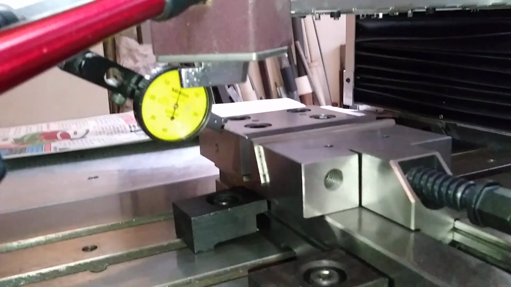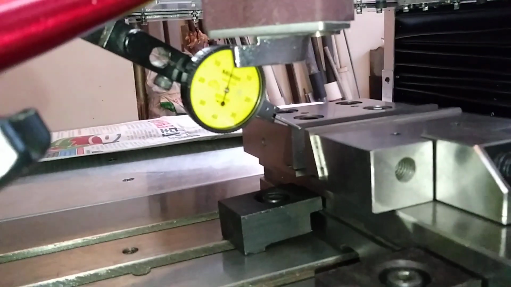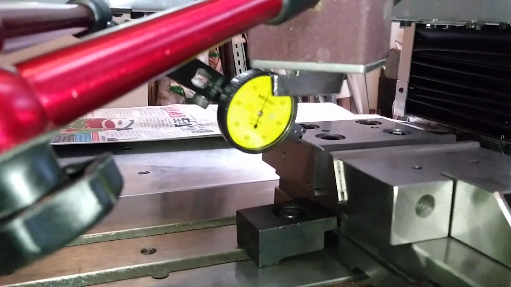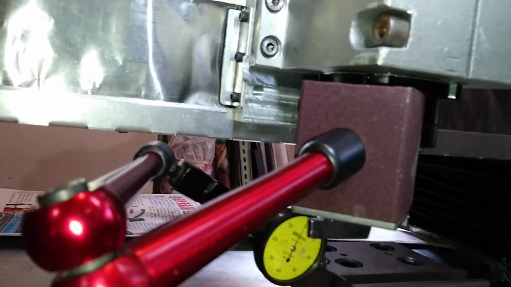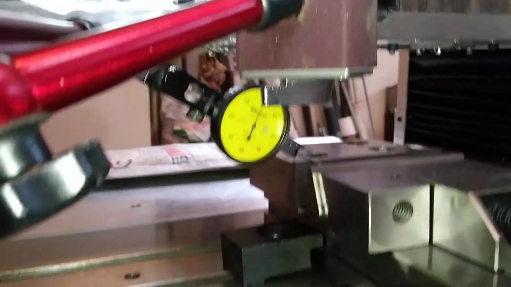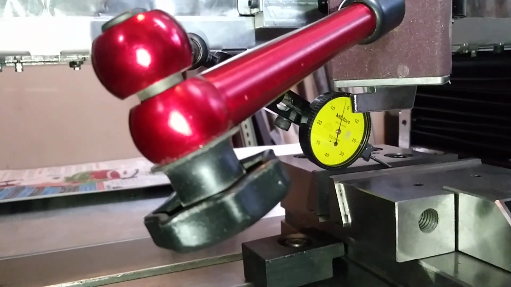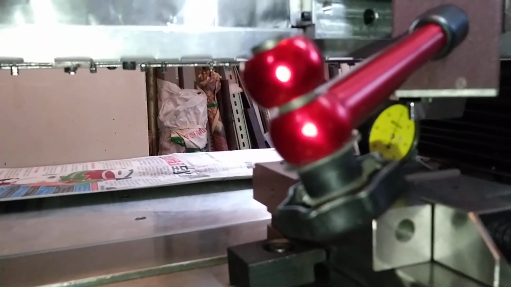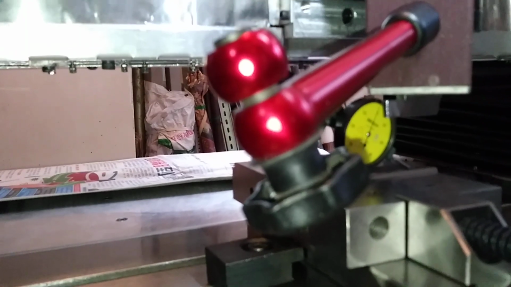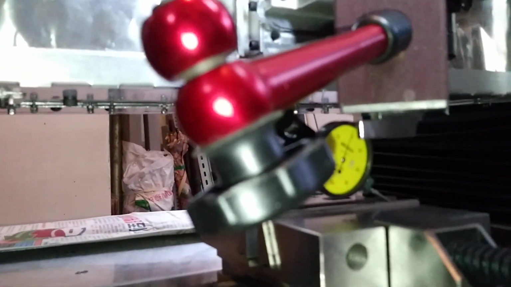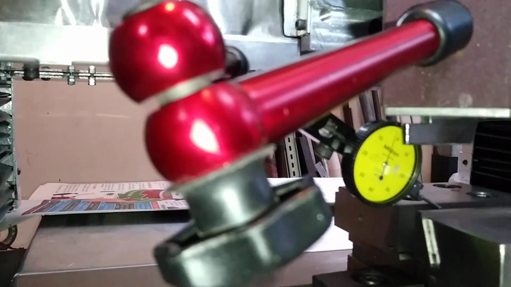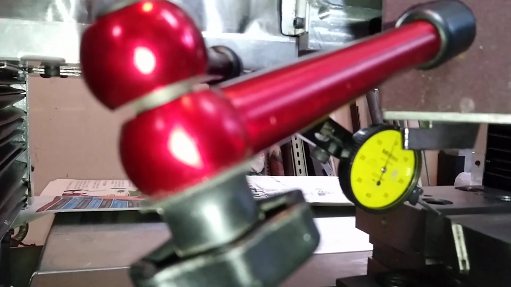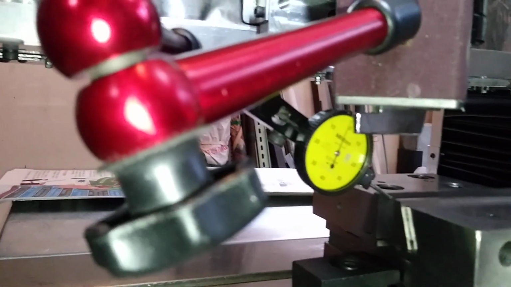See, it's the deflection on the dial gauge. Here is almost zero, and I draw it to positive Y. With position, oh, this is a little bit off. It's zero. It's not zero.